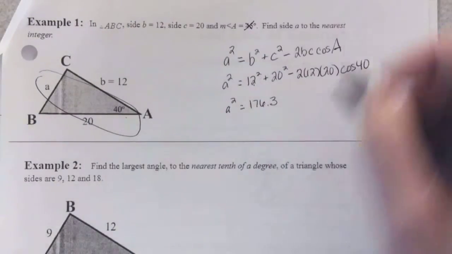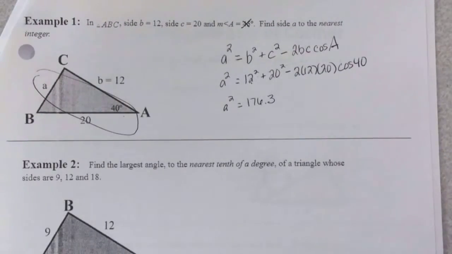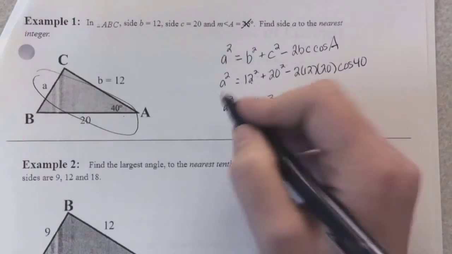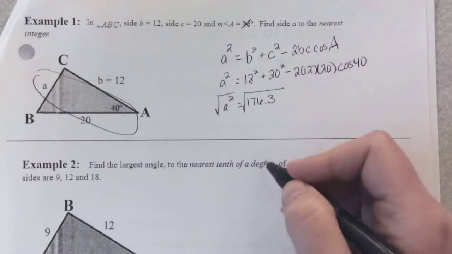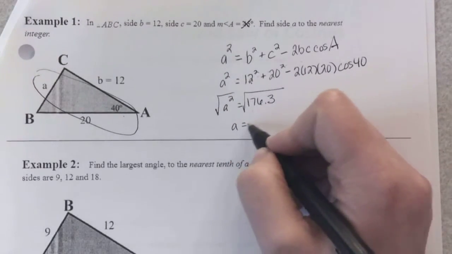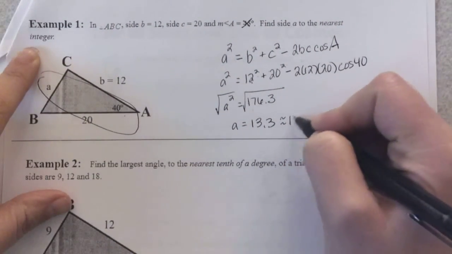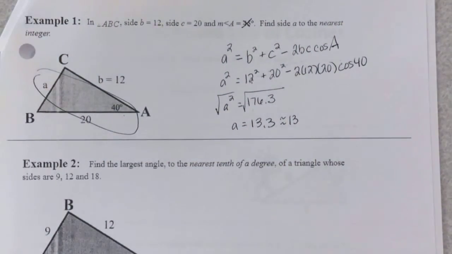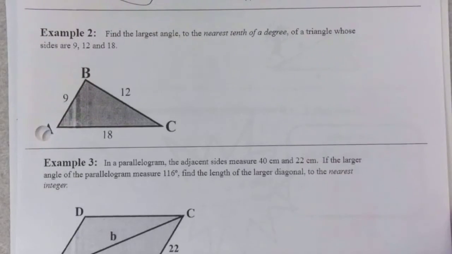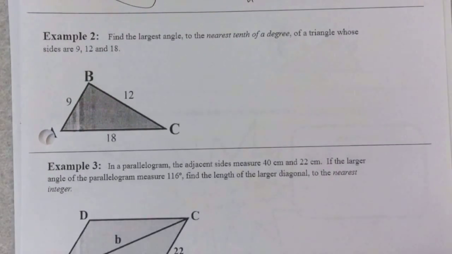176.3. Okay, now I'm sorry about this typo. Up here it says 45. Here it says 40. Just go ahead and plug in 40. That will match my answer. Now, this isn't your final answer. You do have to square root both sides. And you end up with a equals 13.3, or the nearest integer would be 13. So that's not bad if you're solving for a side. We have to do a little bit more algebra in the next problem when we're solving for an angle.